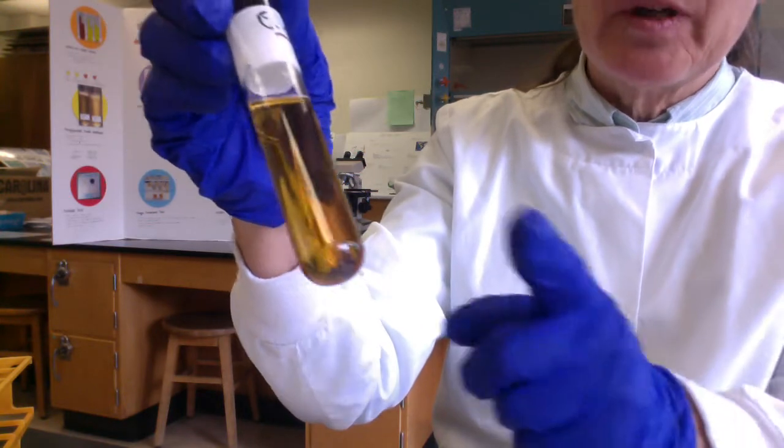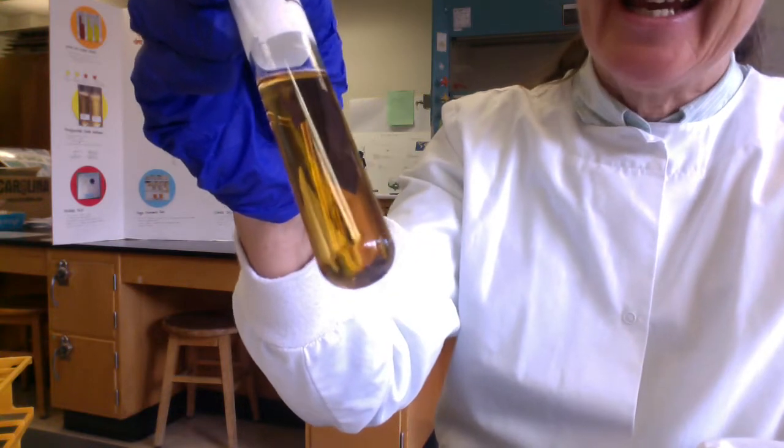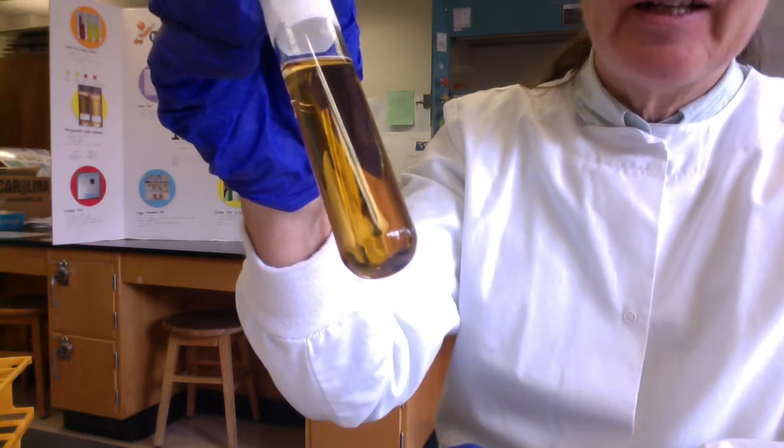Now, this was when I was going to inoculate with E. coli, and I think I forgot to do it, so it's good. It shows uninoculated sterile medium.